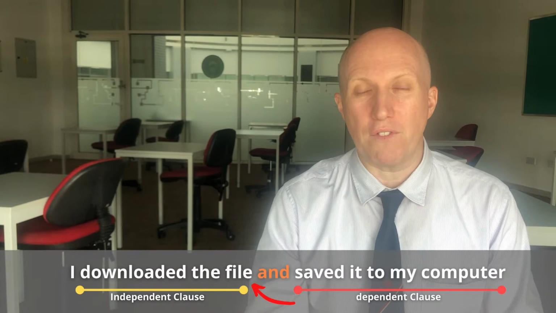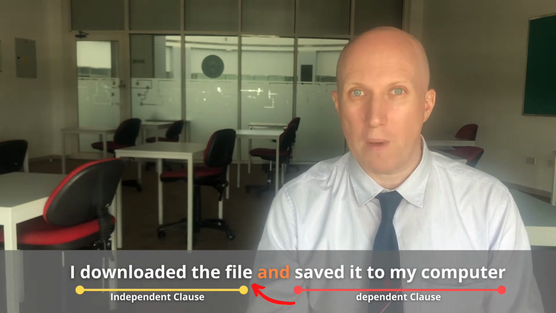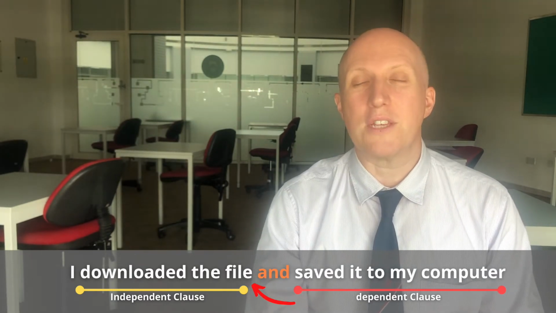However, don't use a comma if one of the clauses is a dependent clause, such as I downloaded the file and saved it to my computer. The second clause, saved it to my computer, does not make sense because we don't know who did the action. This clause needs the first part for it to make sense. So in this case, you do not need to use a comma.